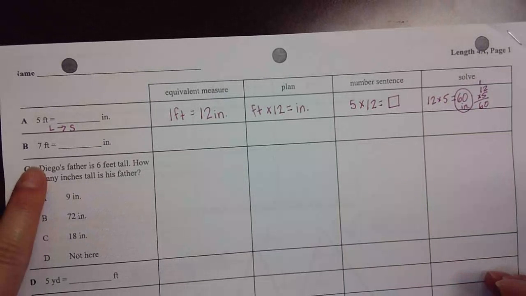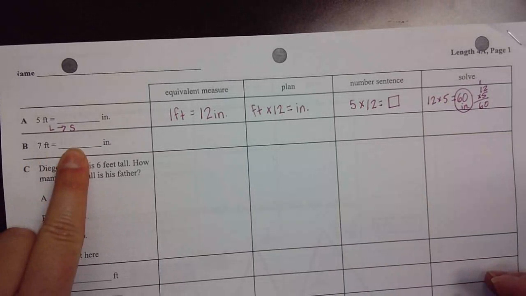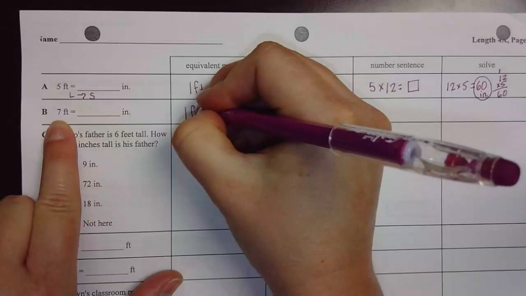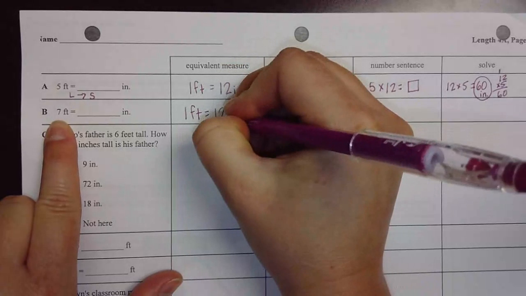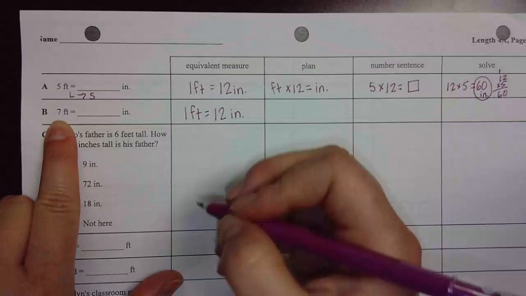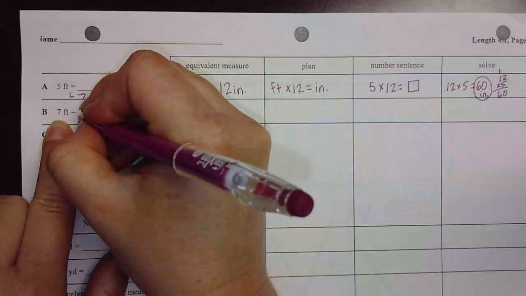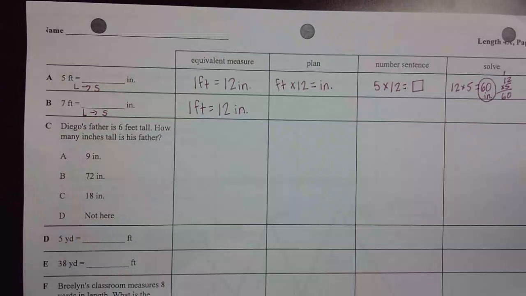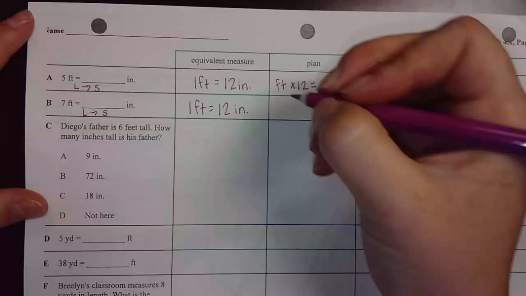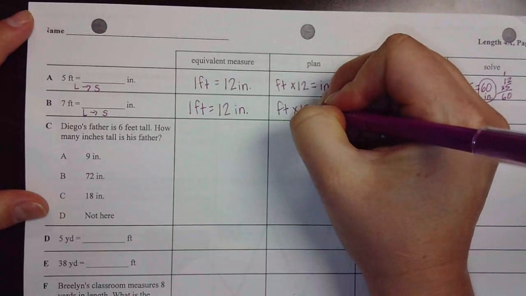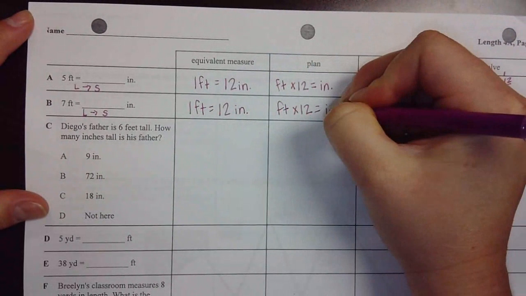All right, so 7 feet is equal to how many inches? Well, again, I know that 1 foot is equal to 12 inches, period. So again, I'm doing feet, which is larger than inches. So I'm going from larger units to smaller units. So that's horse to fly, what? Multiply. So I take my plan. I'm going to take those feet and times it by 12 because there's 12 inches in 1 foot, and it's going to equal my inches.